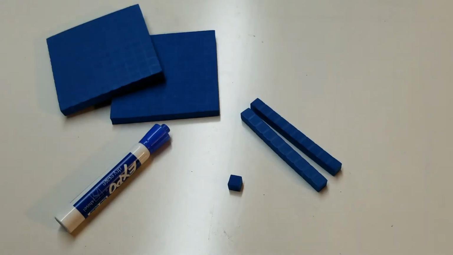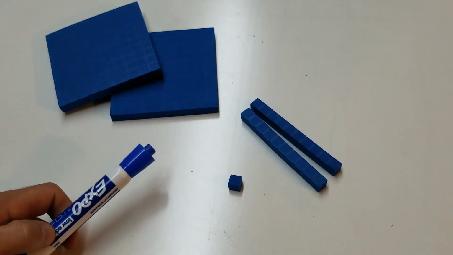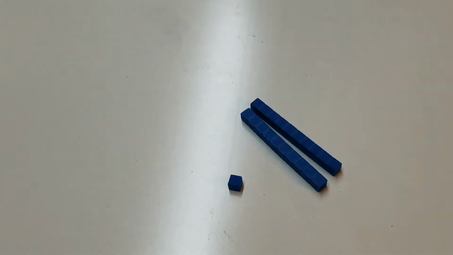Okay, today I'm going to use some base 10 blocks and dry erase markers, and I'm just going to demonstrate some different ways to subtract numbers using regrouping. This is a skill that many students struggle with. And I'm just going to start with a number here.